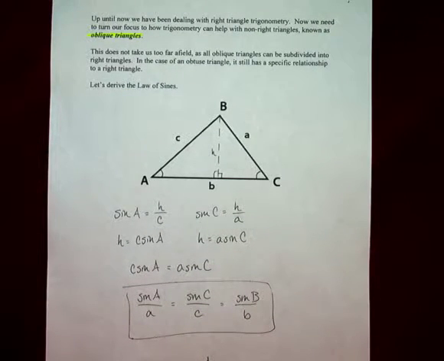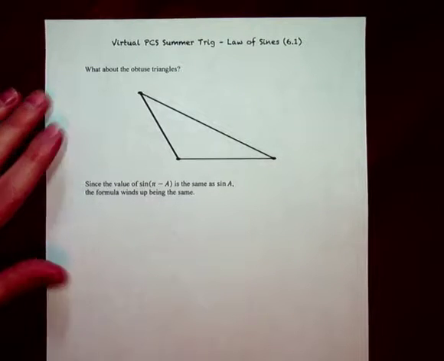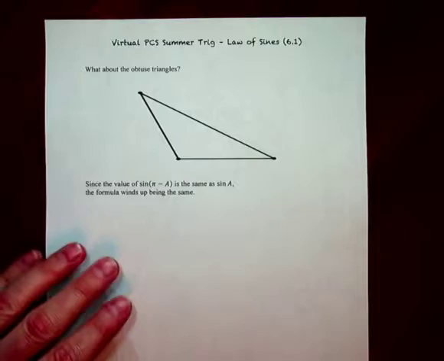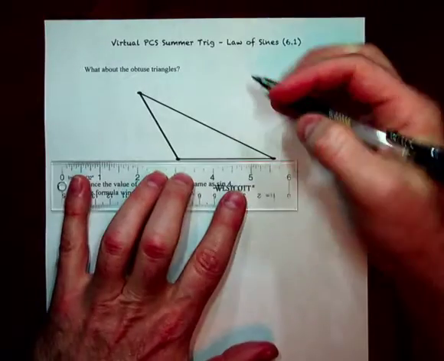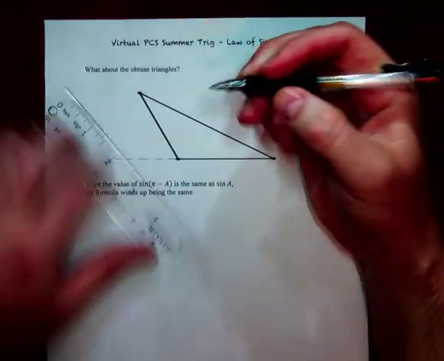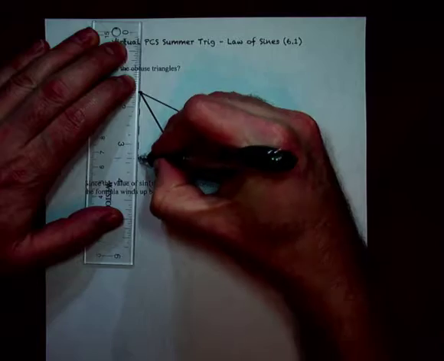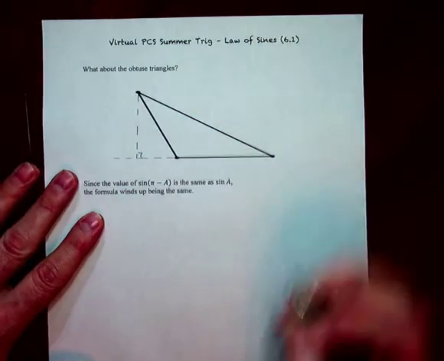Now, you may be wondering, what about those obtuse triangles? The problem is that when I drop an altitude for this particular triangle, it is outside of the triangle.